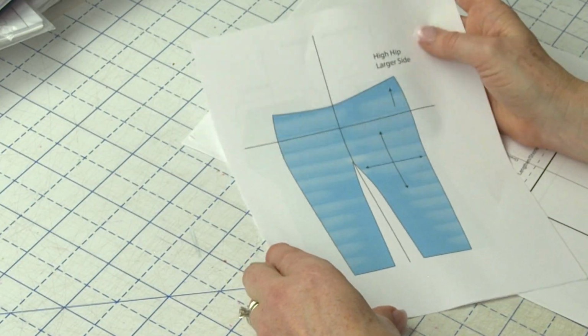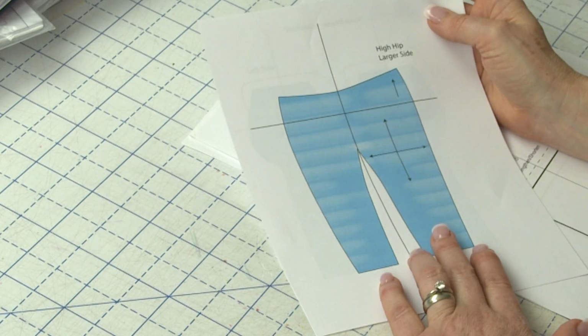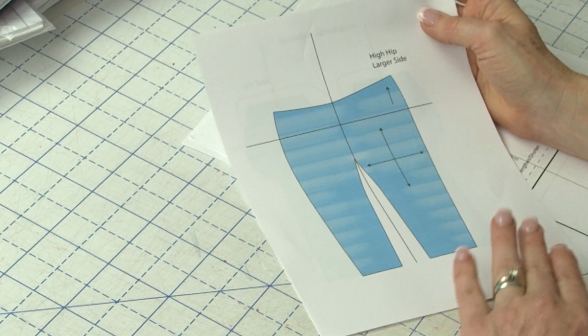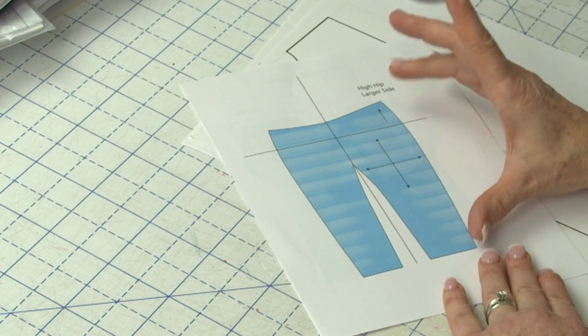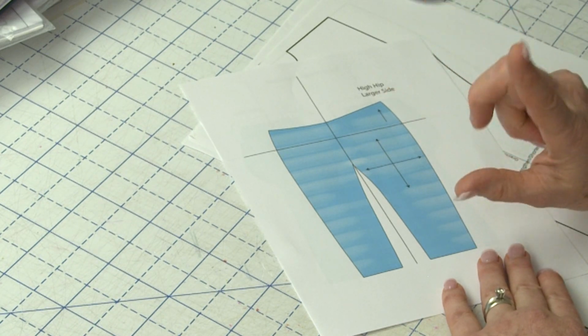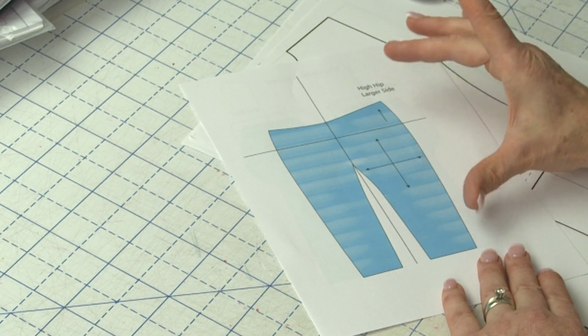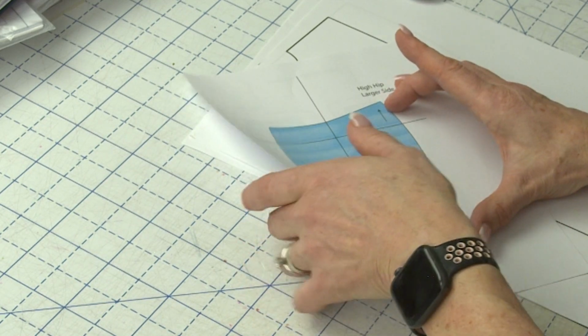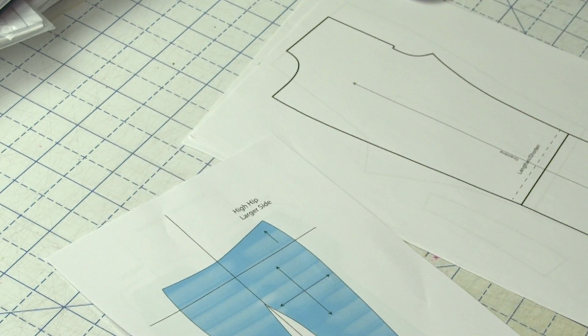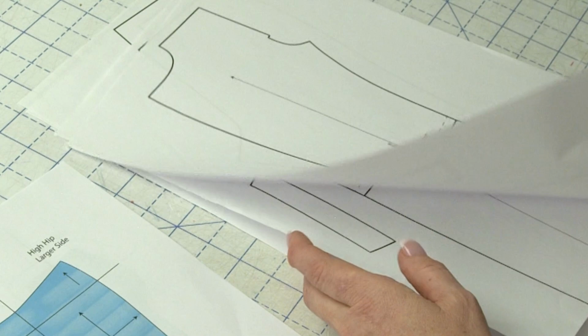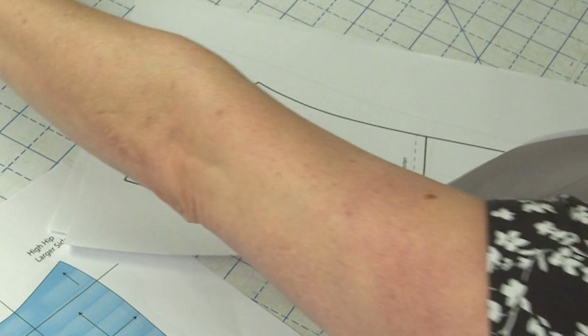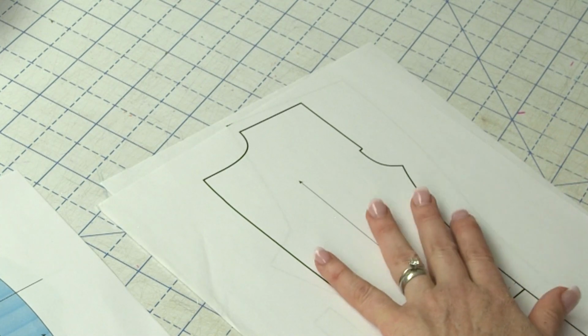So let me just show you some things here. I drew this little illustration to share with you. You can see my blue ink is running low, so it looks like we have striped pants here. But basically, I just wanted to show you, if you have a high hip or a wider side, how to adjust that where you need it. So let me just move this over here now, and let's work with one set of pants, and then I'm going to use the other one to show you the other stuff later.